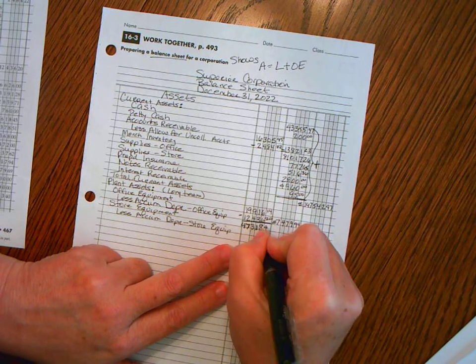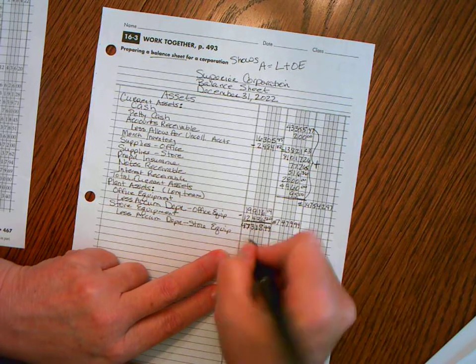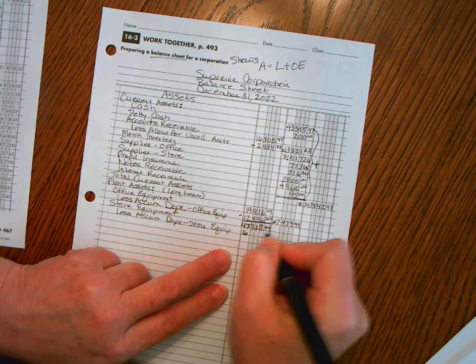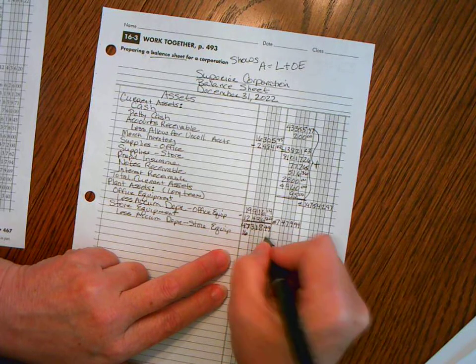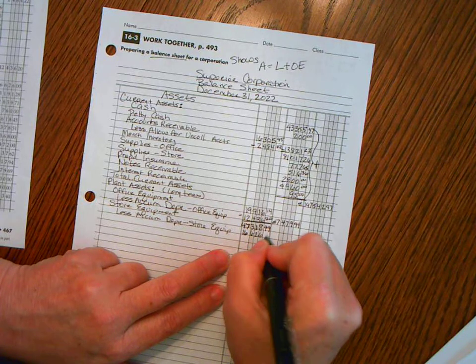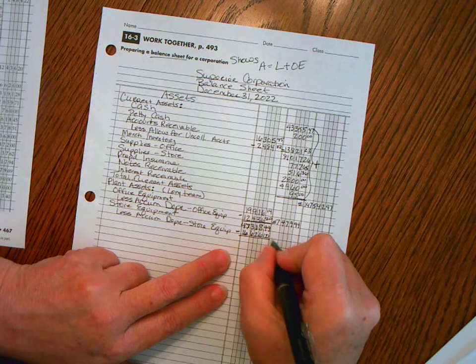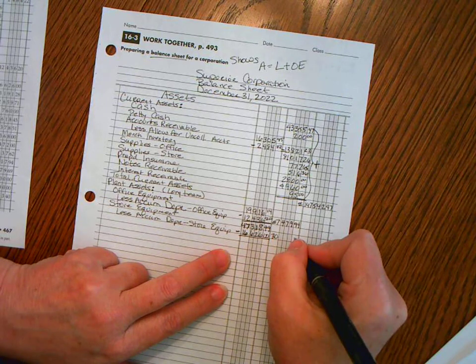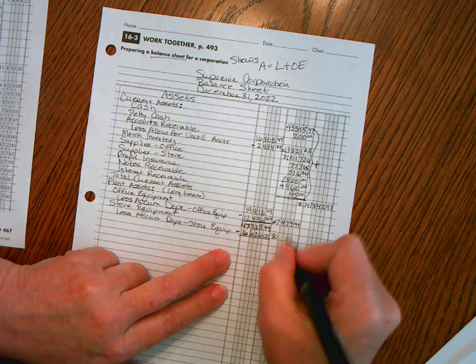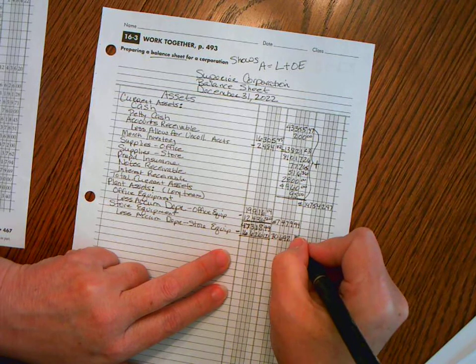$49. And then the accumulated depreciation is 16,626.00. Okay. And then this minus this is going to equal 30,692.49.